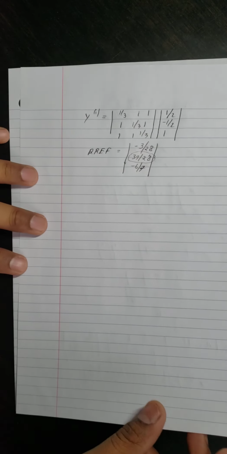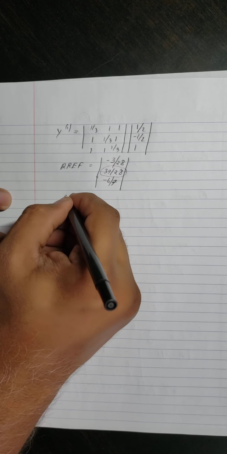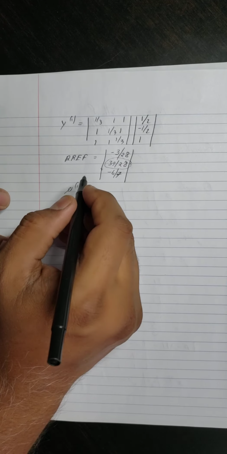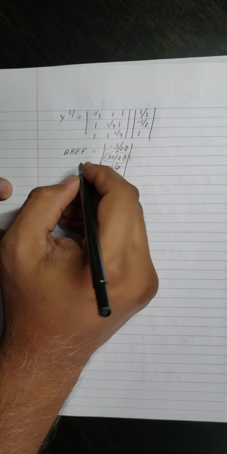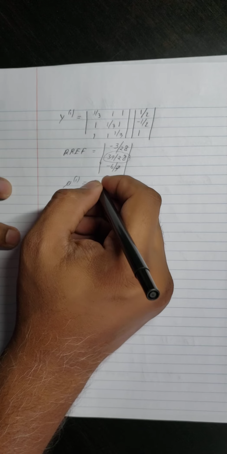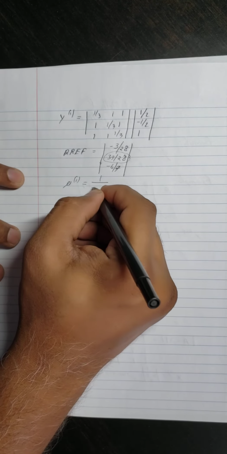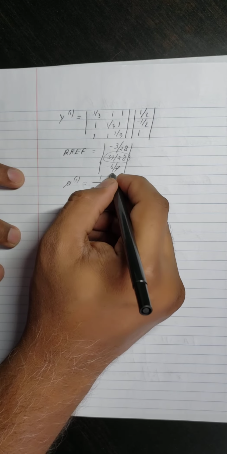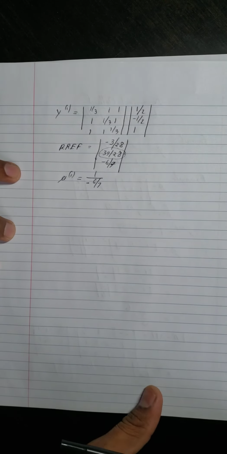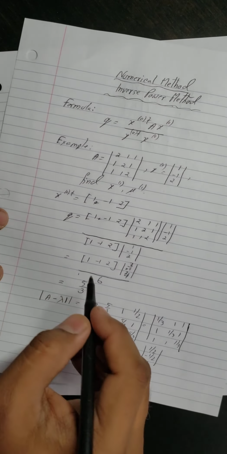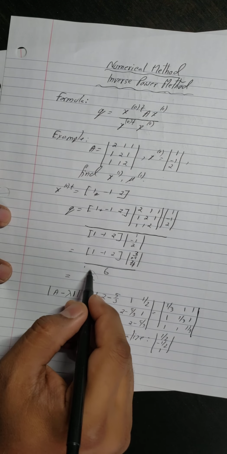To find the dominant eigenvector, what to do? You take 1 over -6 by 7, this one, okay, and add the value you got from your power method formula, which is 5 by 3.